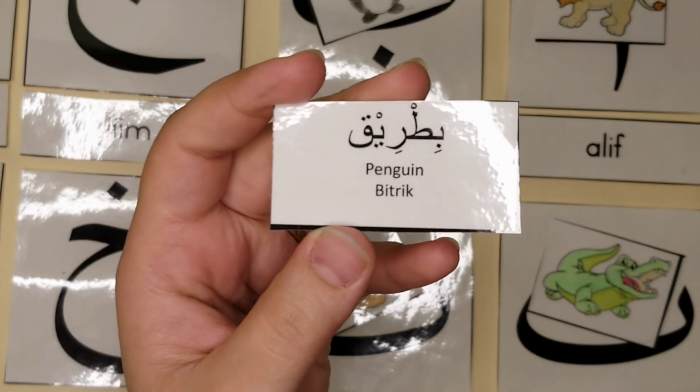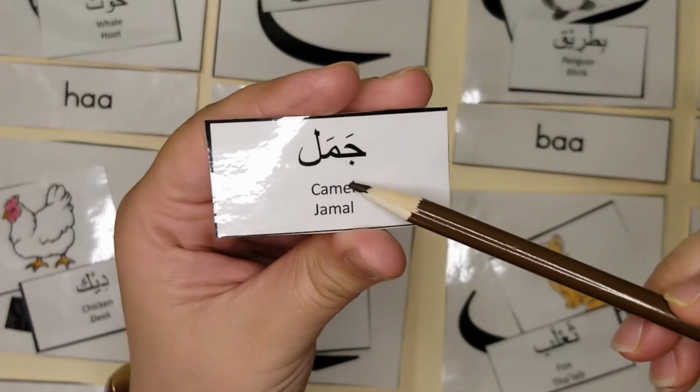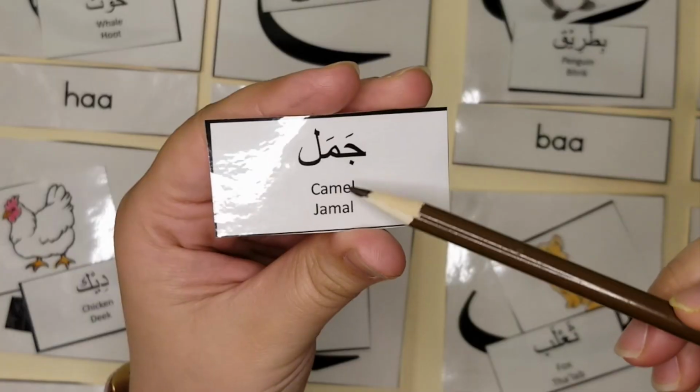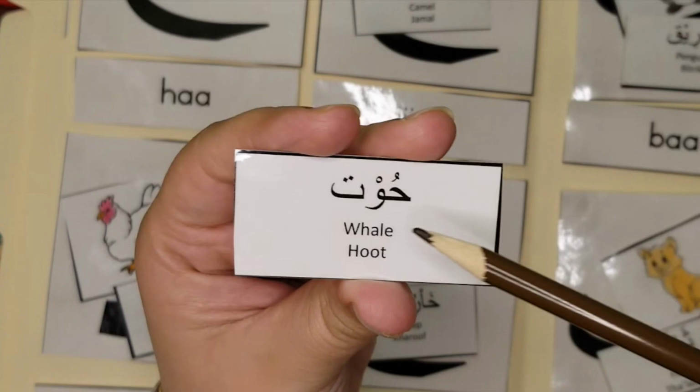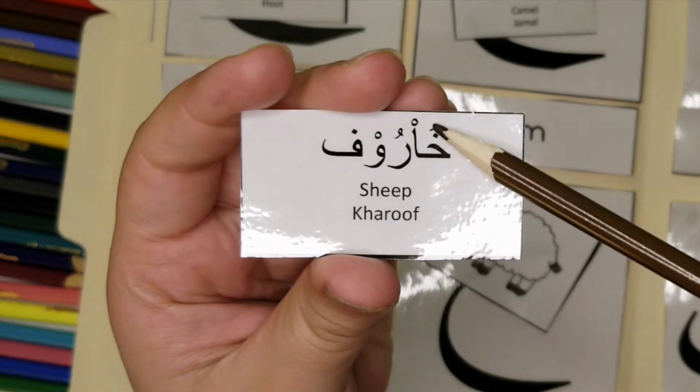So what I did here is I wrote the first one in Arabic, بطريق, then in English, penguin. If you don't know how to read it in Arabic, you can go to the third one and read it. And the same here with Jamal, and same with Hout, and same with Kharoof.